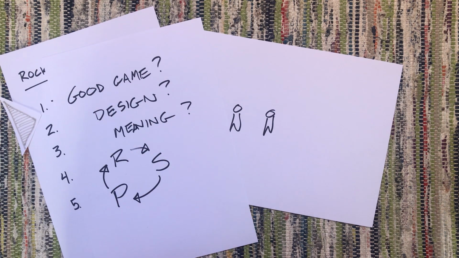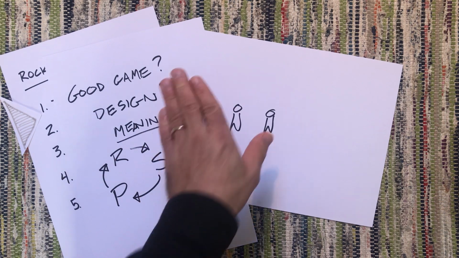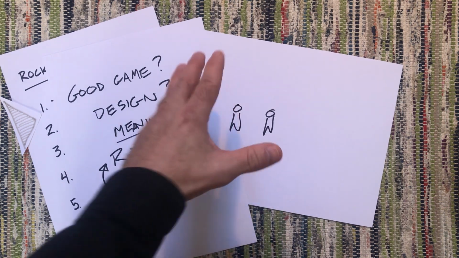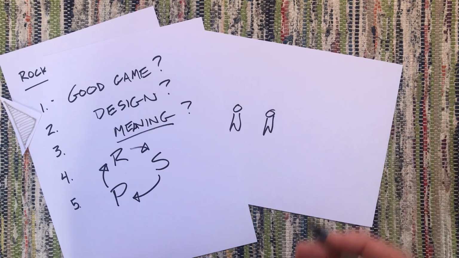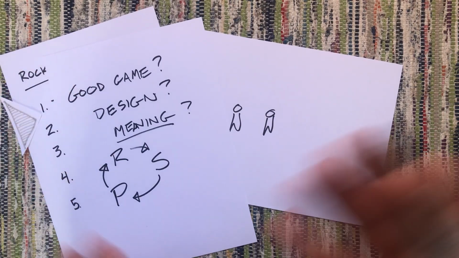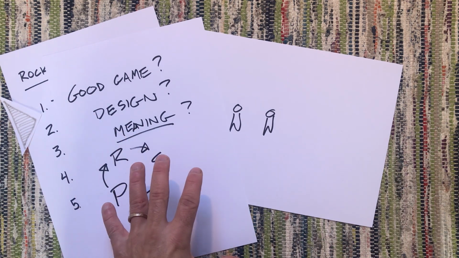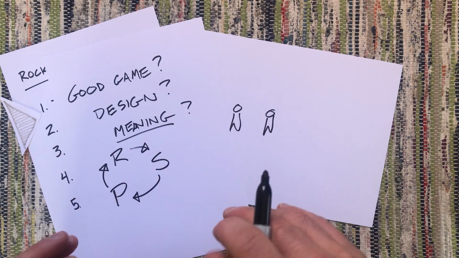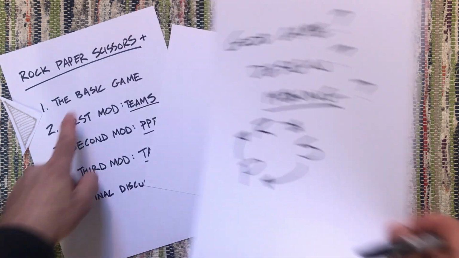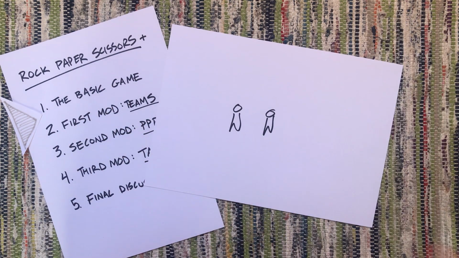And this is one way of understanding what game designers do. They create situations where players engage in meaning. Players explore and play with and create meaning, both within and sometimes pushing against the constraints of the system. That's one way of understanding what rock, paper, scissors is. So there's a lot to talk about, even in the very basic game of rock, paper, scissors. But let's get back to the exercise.